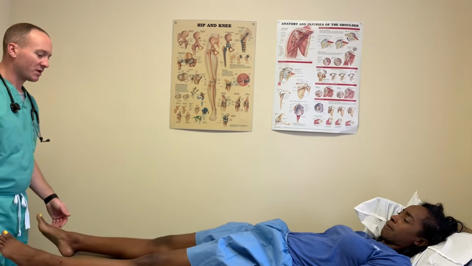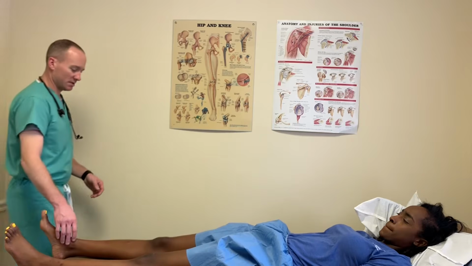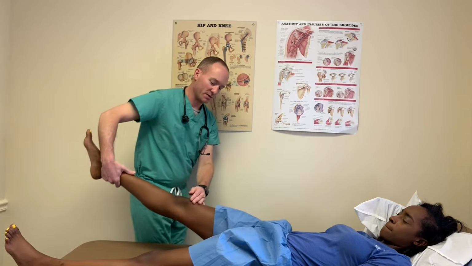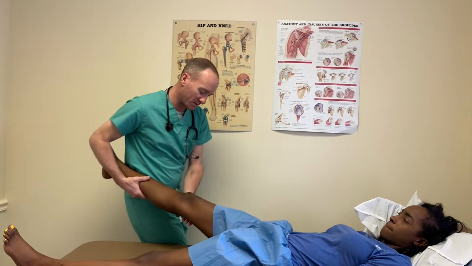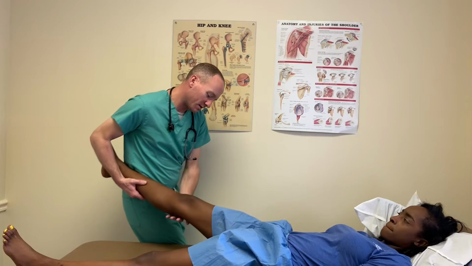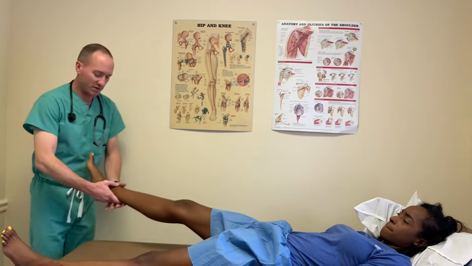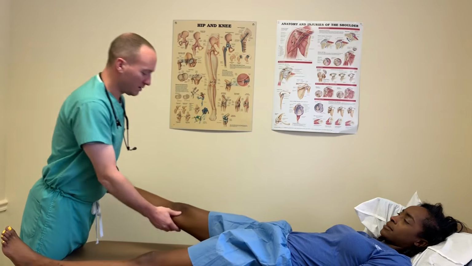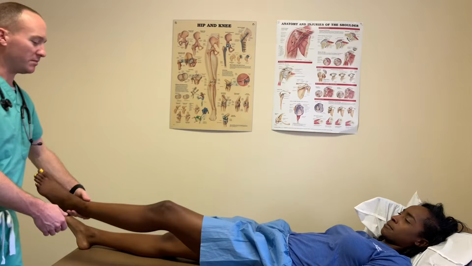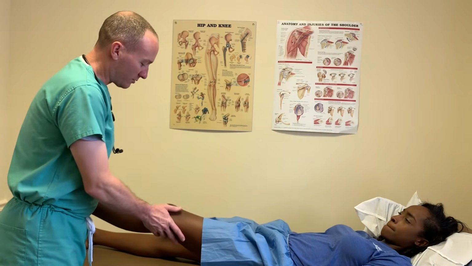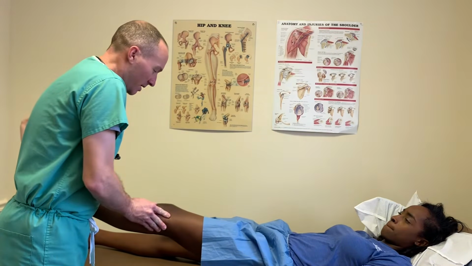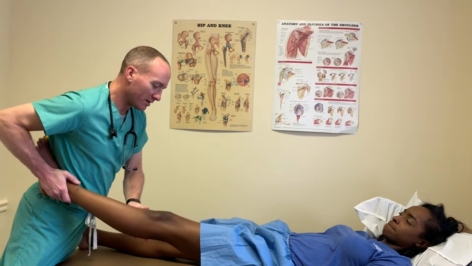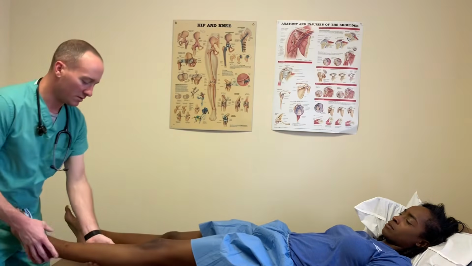All right, very good. Now we're going to do a couple of specialty tests. The first one, keep your legs straight for me, will be the varus valgus. I'm going to put a little medial stress here, and move to the other side. What I'm assessing there is the medial and the lateral cruciate ligament. Any pain when I do that? What about here? All right.